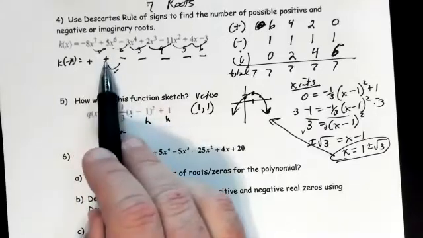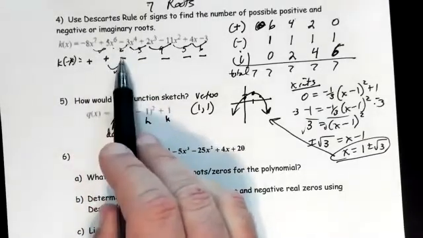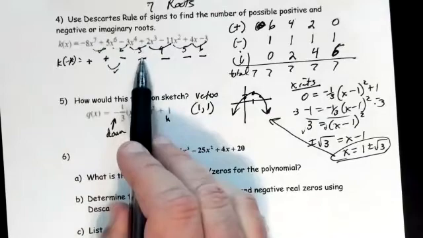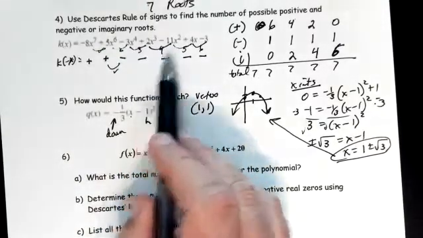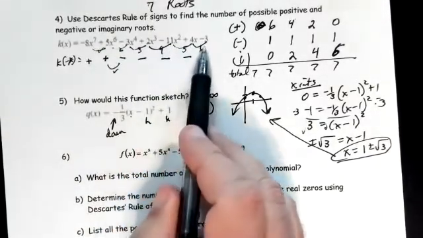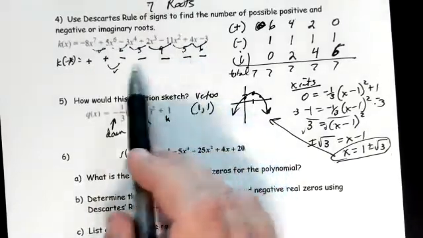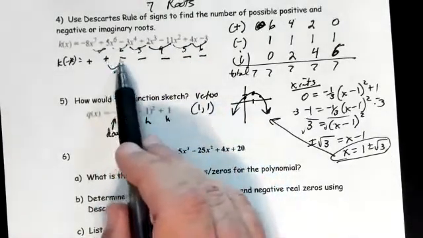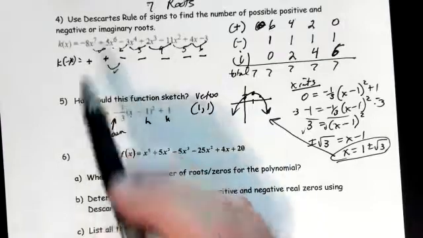Even's going to stay the same. Odd changes signs. Even stays the same. Odd changes, and the constant always stays the same. And then you count your change of signs again, which is just 1.